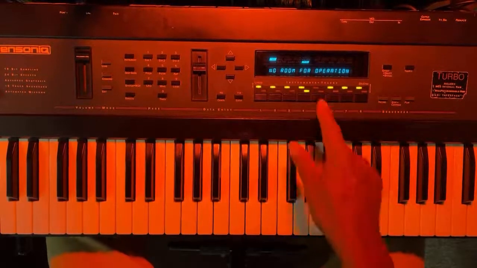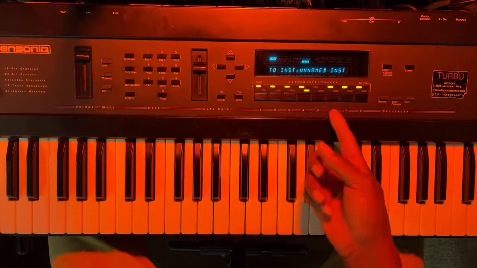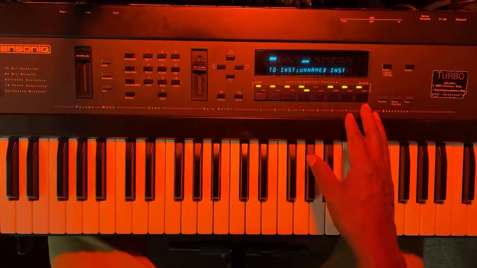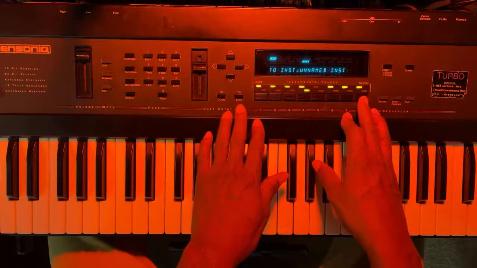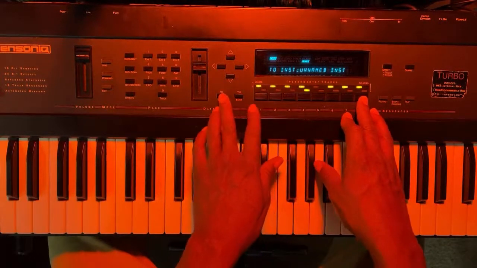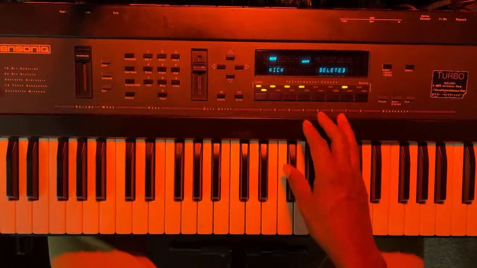So now there's no more room to do that. So in order for me to make that happen, I'm going to have to delete something. So I'm going to delete this sound here. I'm going to delete all these sounds. Delete that, and I'm not using them.